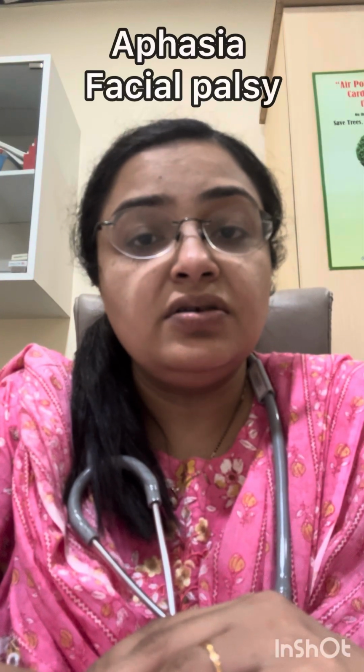We evaluated with further neurological examination. All four limb movements were present. The patient was able to move all four limbs. He was fully conscious and oriented. Higher mental functions were normal, and he was able to walk independently. The only complaint was inability to speak and the facial deviation. So the patient had seventh nerve palsy and aphasia.